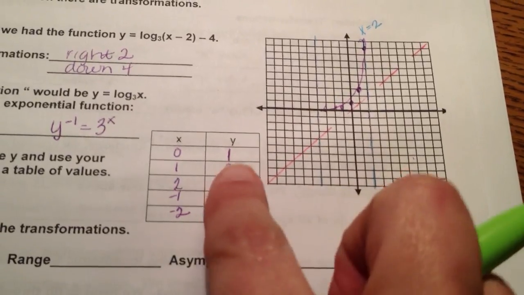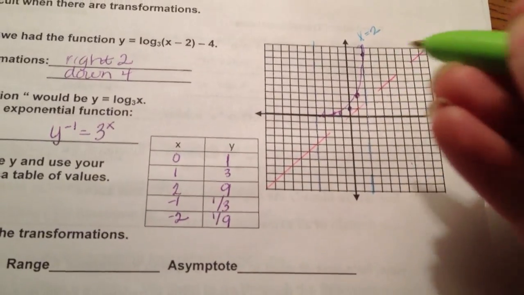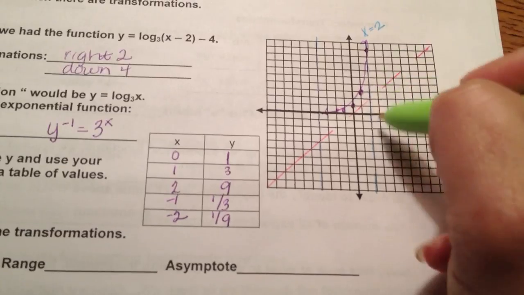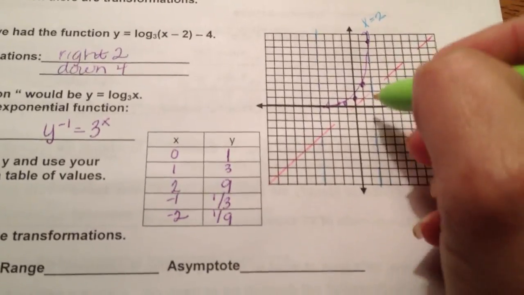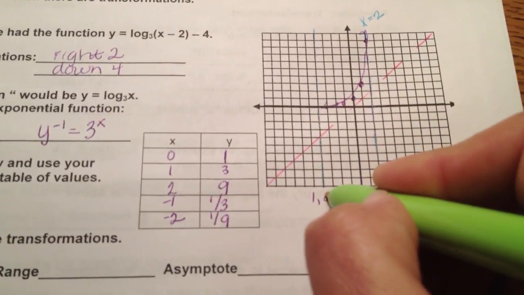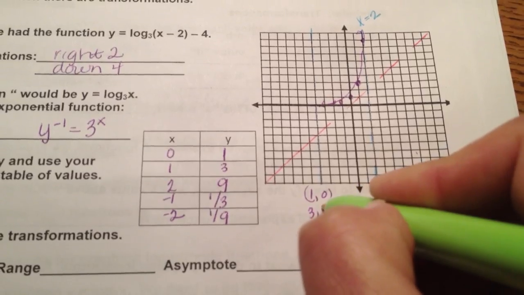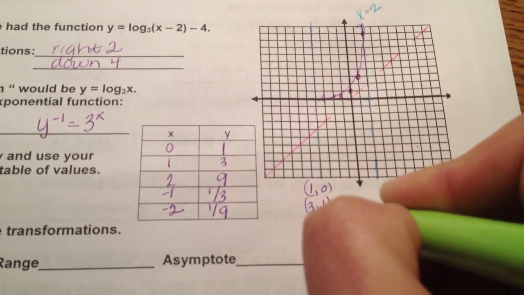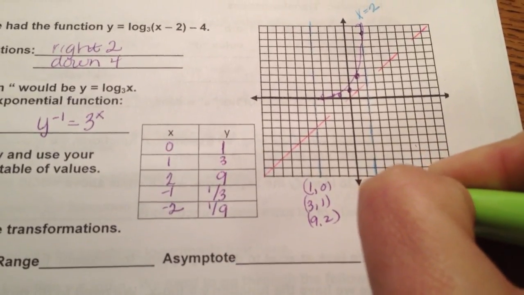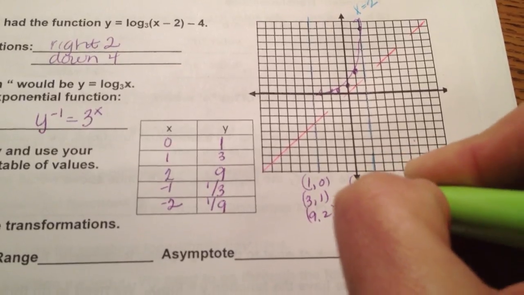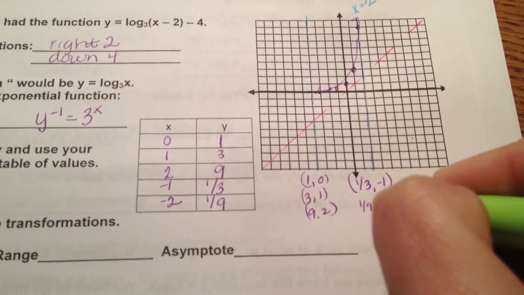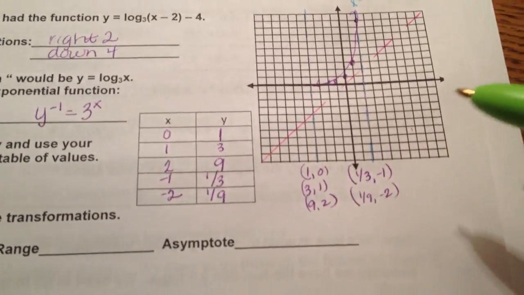So remember, I want to flip my x's and my y's, and I'm going to stick with my purple pen color so you can see it better. So I'm exchanging the x's and the y's, so now I'm graphing the point (1, 0), then (3, 1), (9, 2), (1/3, -1), and then (1/9, -2). I'm just going to plot the points.